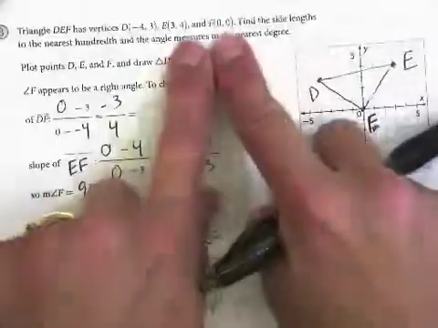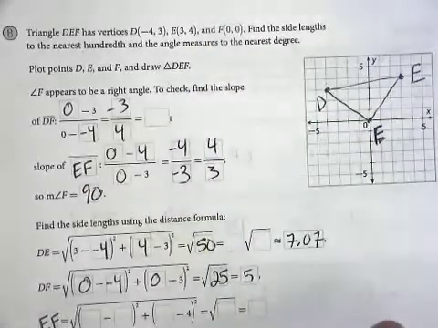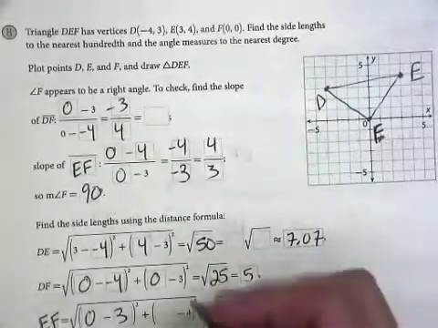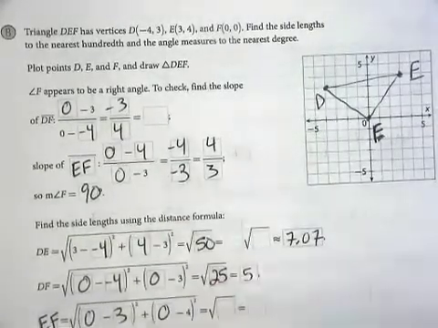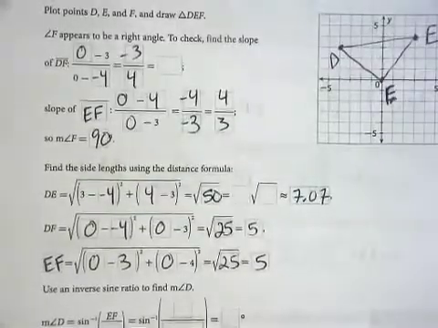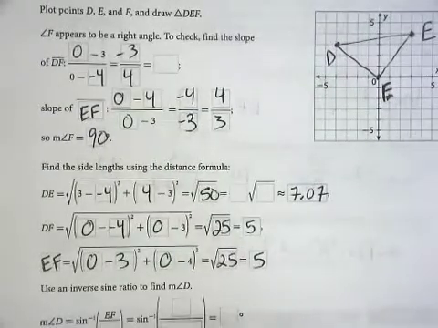Finally, I'm going to find the length of EF. That's this segment here using these coordinates. And that is 0 minus 3 and 0 minus 4. So I end up with the same 25 and 5 there.